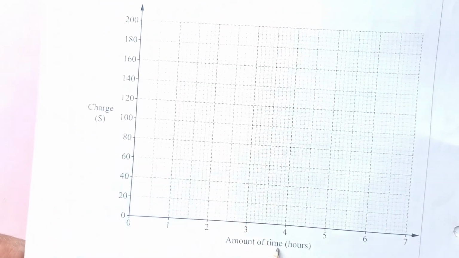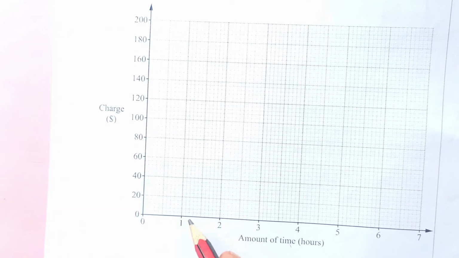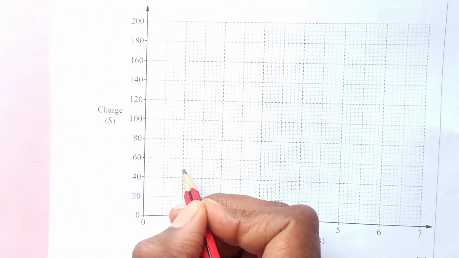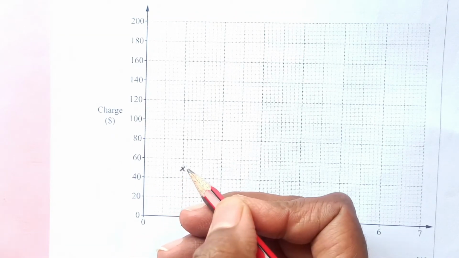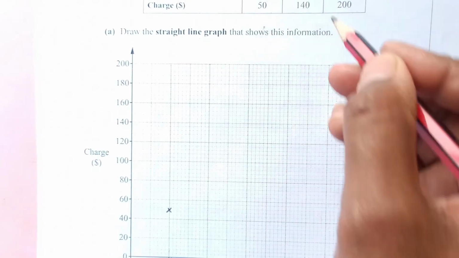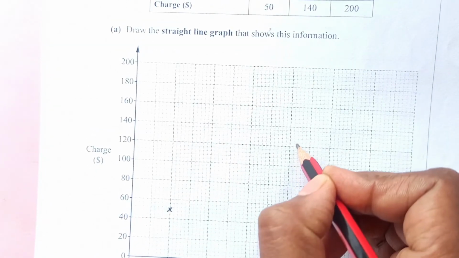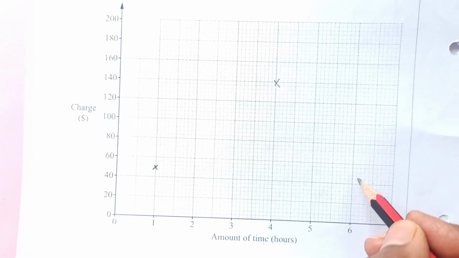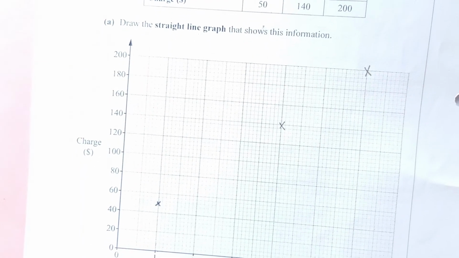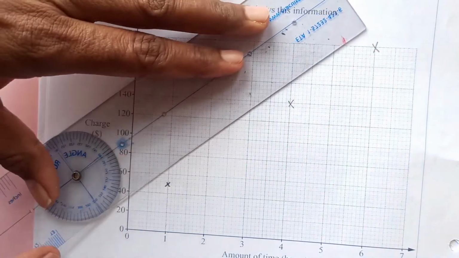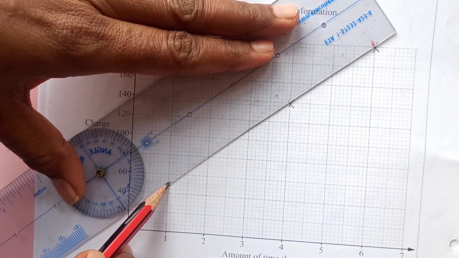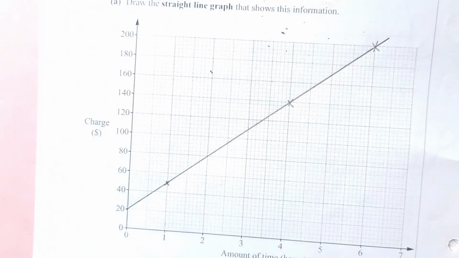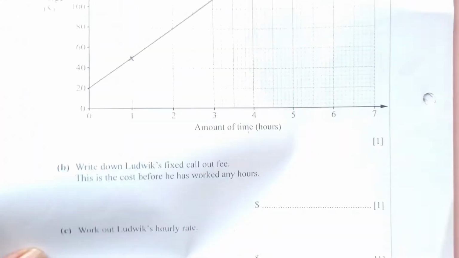We have charges here, and amount of time. So time 1 hour, and then charges are $50. So $50 is in the middle of this one here, right? And then after that we have 4 and 140. 4 and 140 is here, right? Then we have 6 and 200, 6 and 200 up here. So we are just going to join these points to make a straight line, like this.